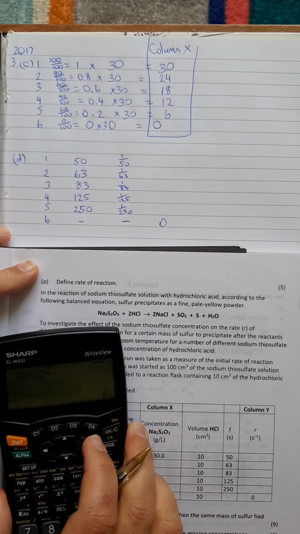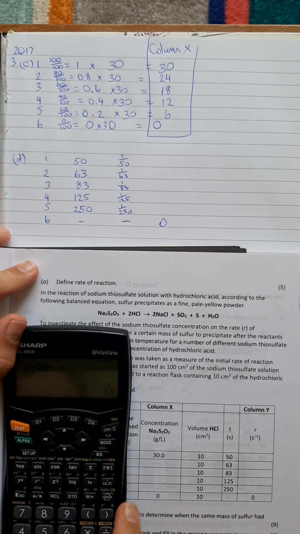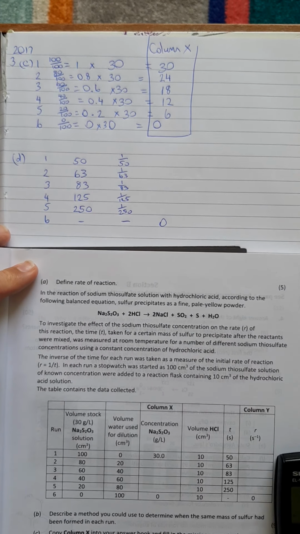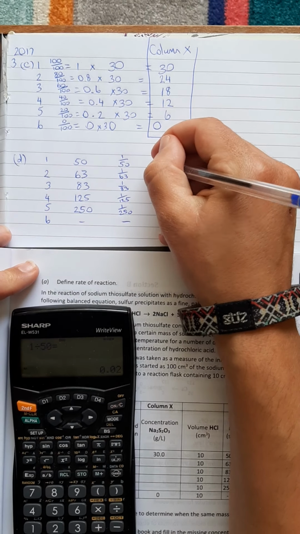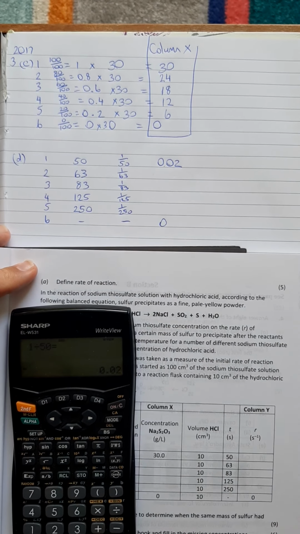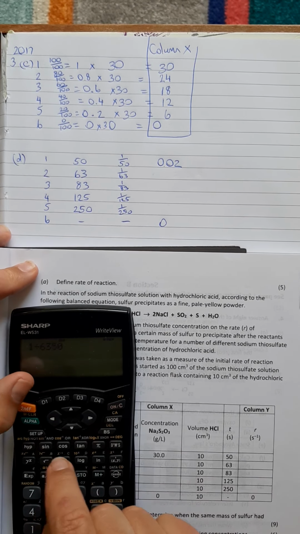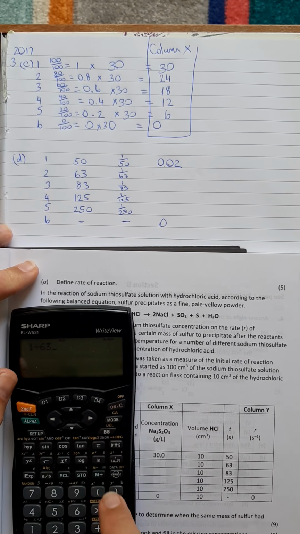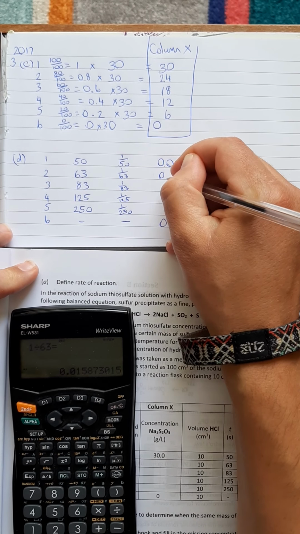So then using a calculator, 1 divided by 50. The question also tells us to put it into correct 3 decimal places. So when we work this out, we get 0.02. If we put 1 over 63, we get 0.016.